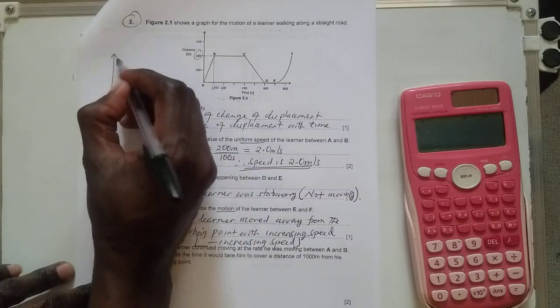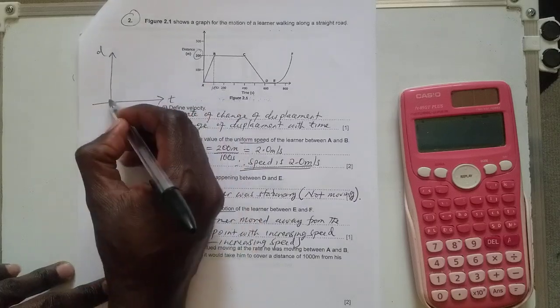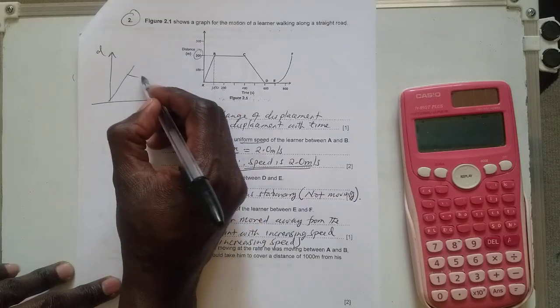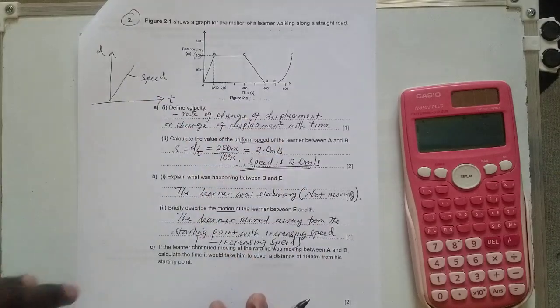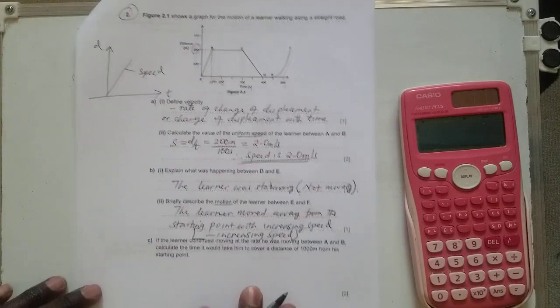Remember, when you plot a graph of distance against time, whatever you have there is representing the speed. So that is what you could have said there.